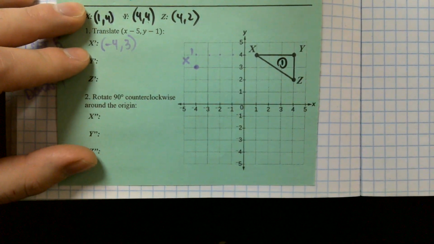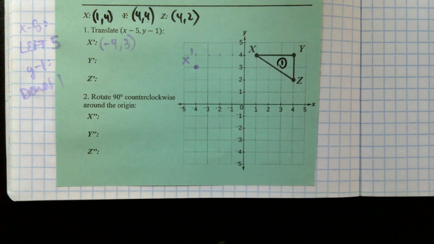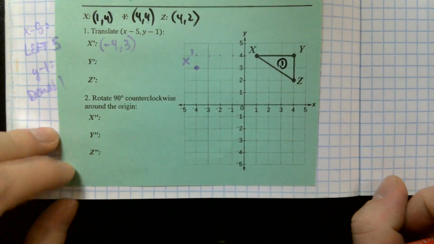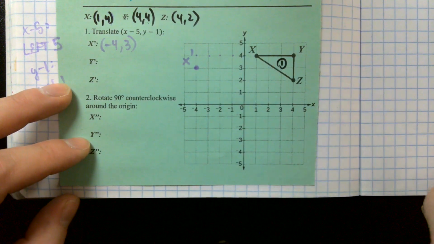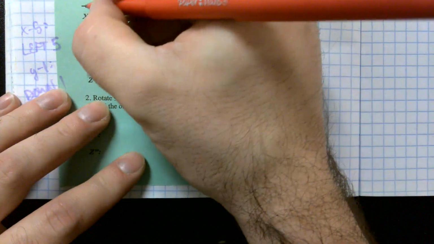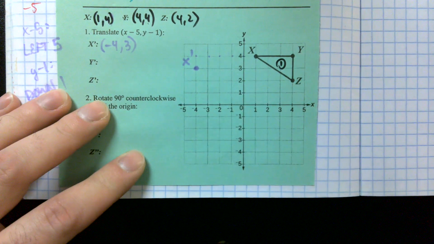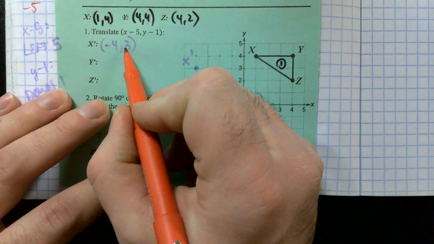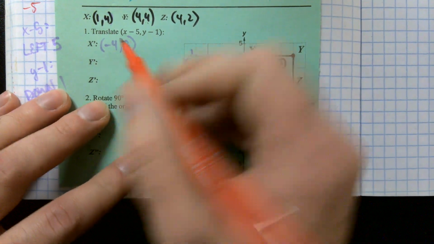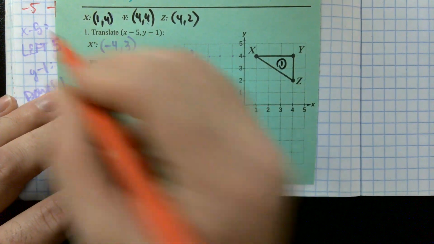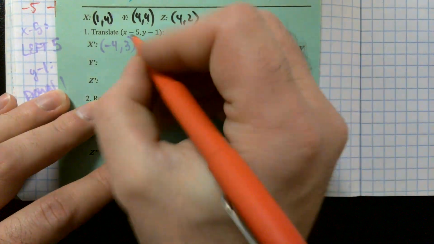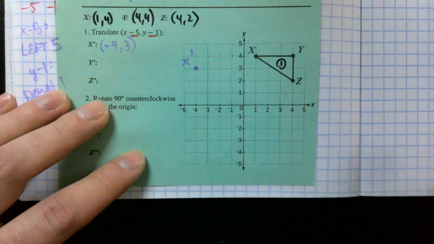Subtracting how much? 4. From 1 to -4? You have to go down. We're subtracting what? 5. How do I get from 4 to 3? -1. I'm minusing 1. Where have I seen a -5 and a -1 before? On the translation. Right here in the translation rule.